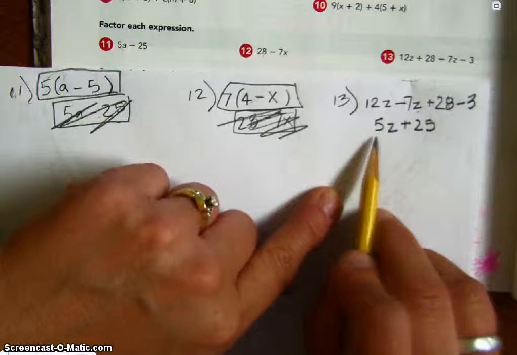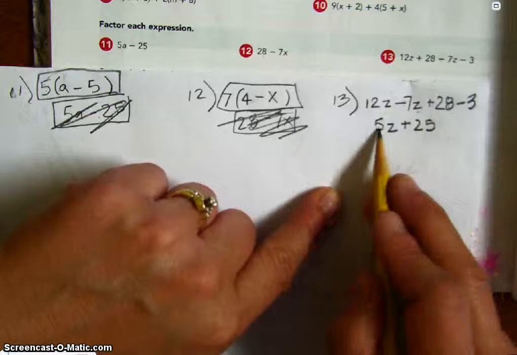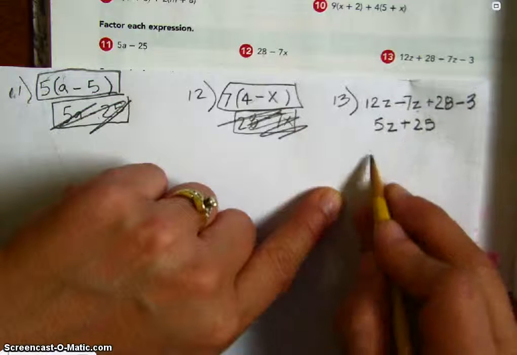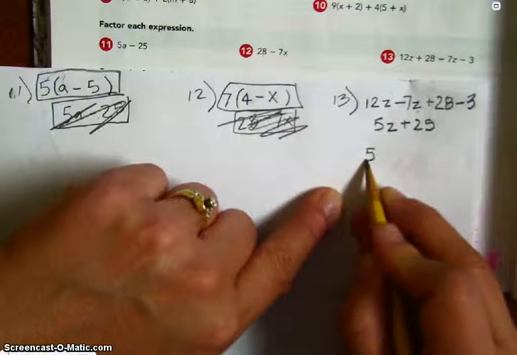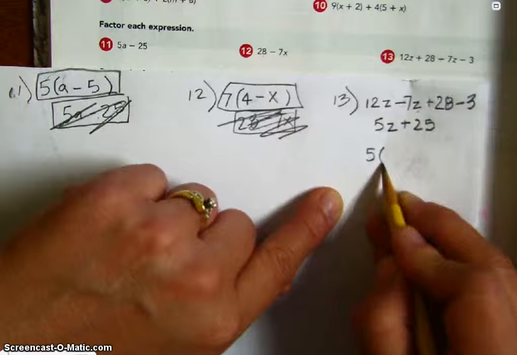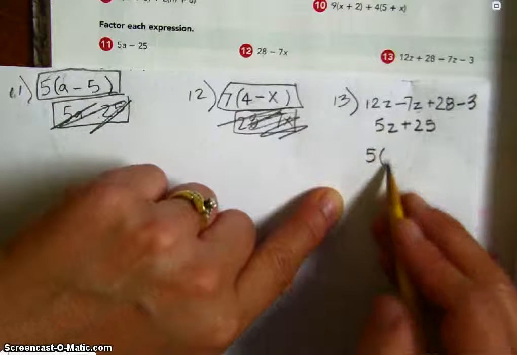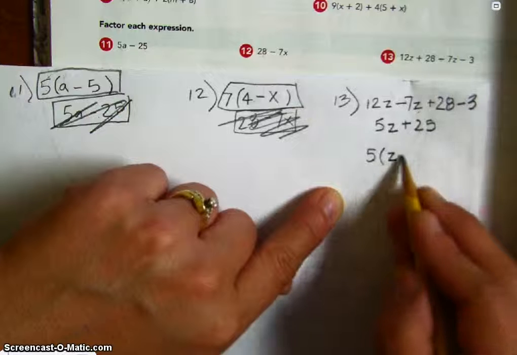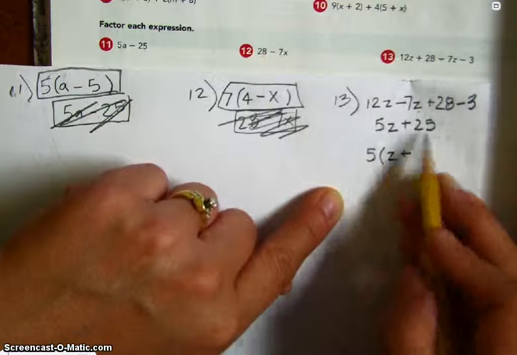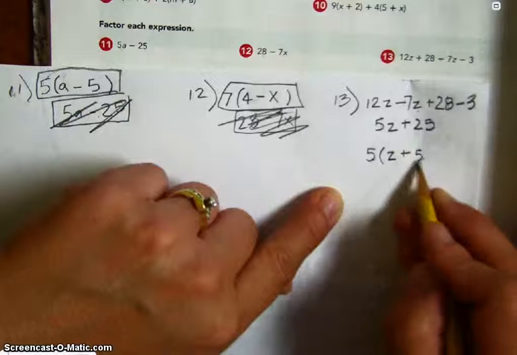So I know 5 can go into 5 one time, and 25 5 times. So my common factor is 5 that I write on the outside. And in parentheses, 5 goes into 5 one time, so I can put 1z, but it's more correct just to put z. Plus, and 5 goes into 25 5 times.